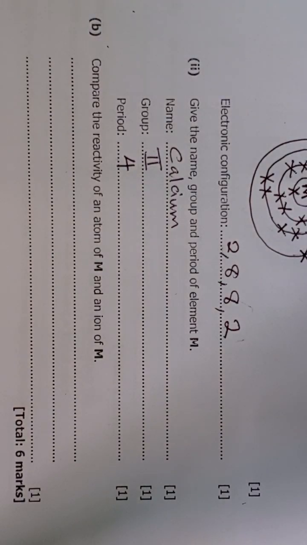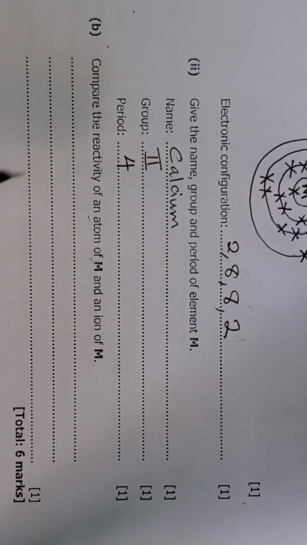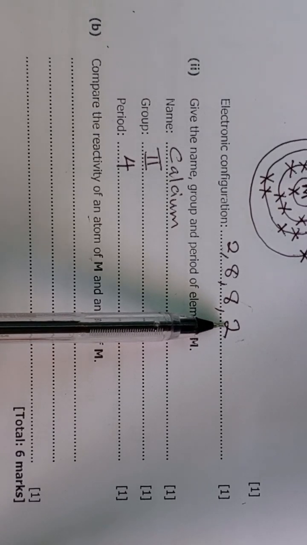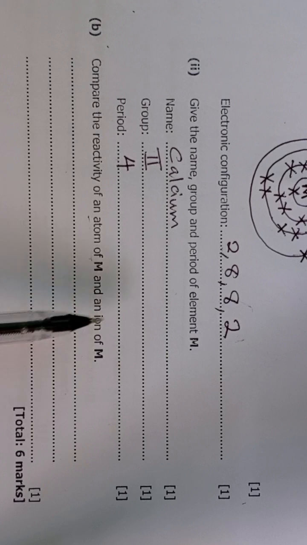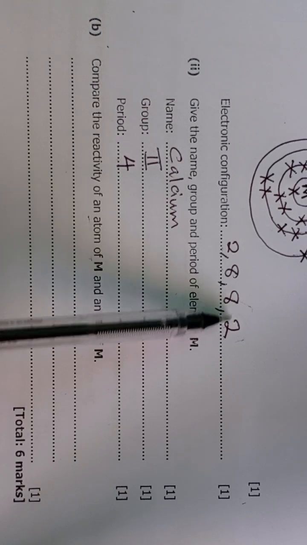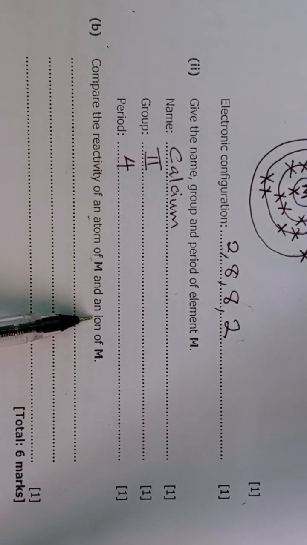Part B, compare the reactivity of an atom of M and an ion of M. So there is a difference between the two. An atom of M is in a natural state. Then when atom M loses the electrons in its outermost shell, remember that this is a metal. So a metal forms an ion when it loses electrons in its outermost shell. So that simply means that this element will lose 2 electrons of its outermost shell. Then it becomes an ion.